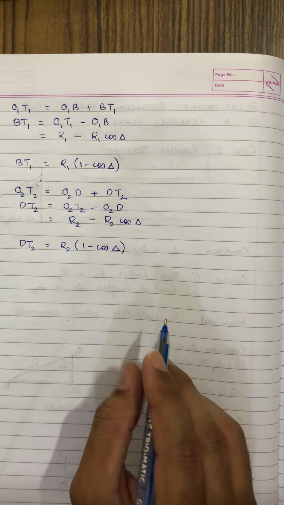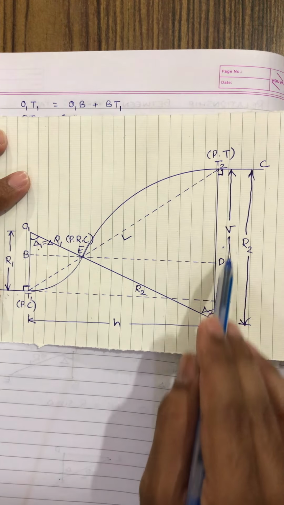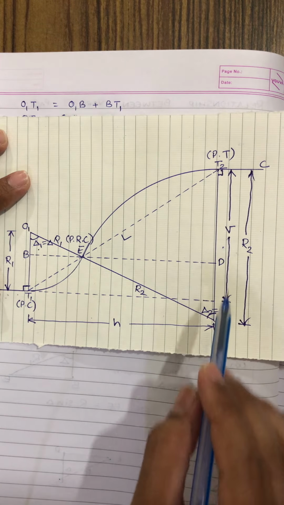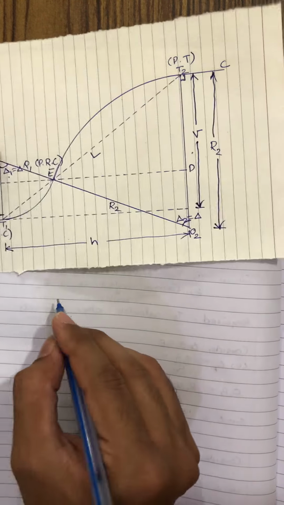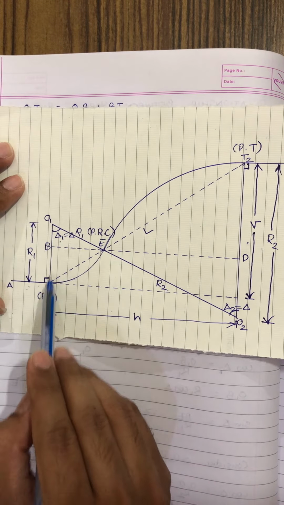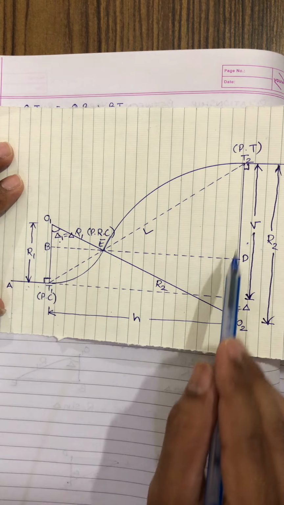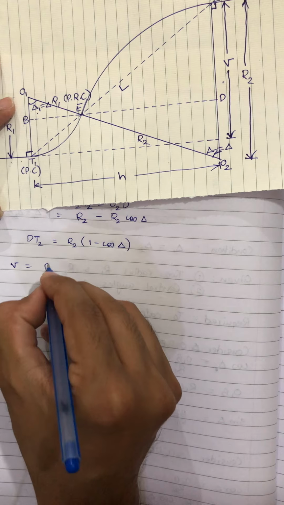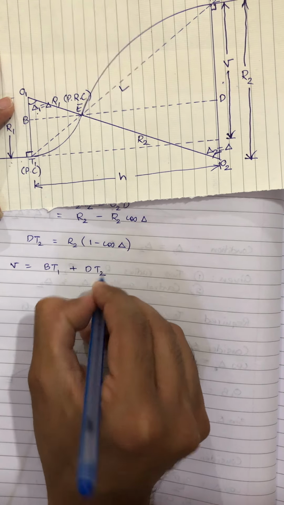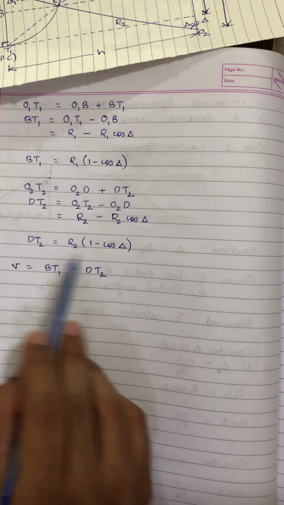Now here, if we consider this vertical distance V, this V is equal to this T1B plus this DT2. So BT1 is this and DT2 is this.